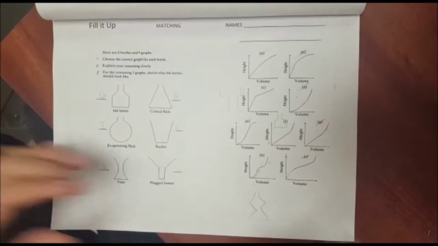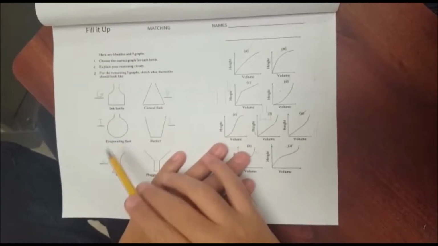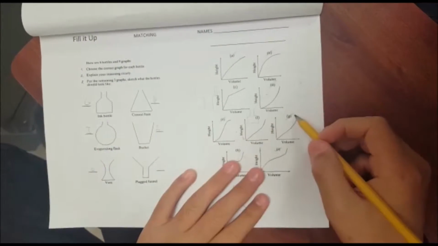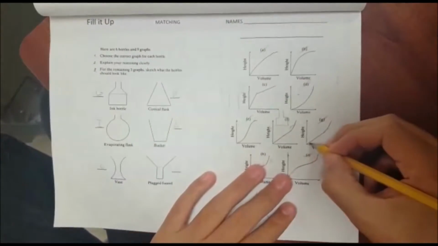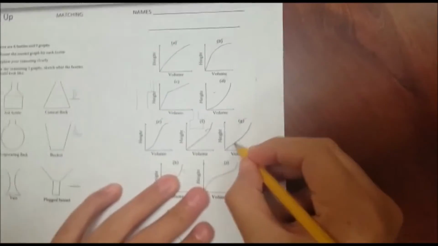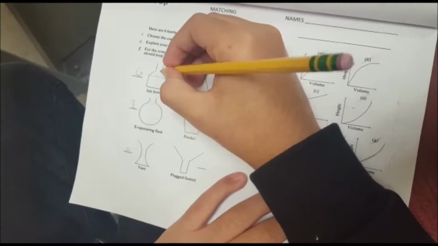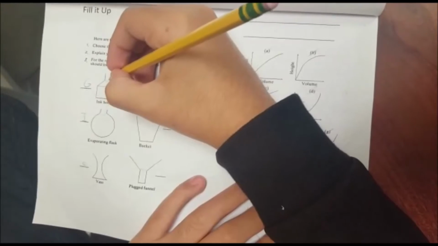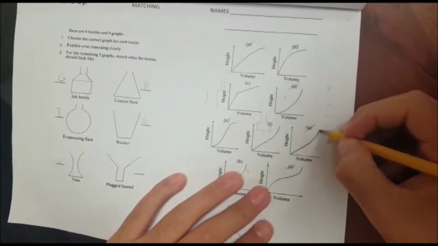Okay, so right now we're doing the matching part with the graphs and the bottles themselves, and here are our final results. So for the ink bottle, we deduced it would be like graph G, as it goes constant up to this point. This could represent the line that is present right here. It goes quicker as we start decreasing in volume right here. Then at the end it goes really quick because of the super small decrease, but it's kind of constant. That's our last graph right there.